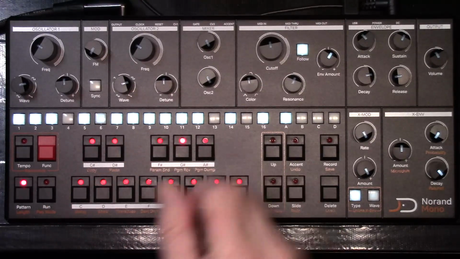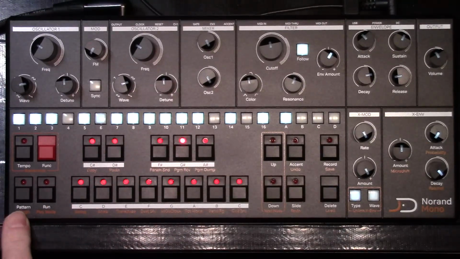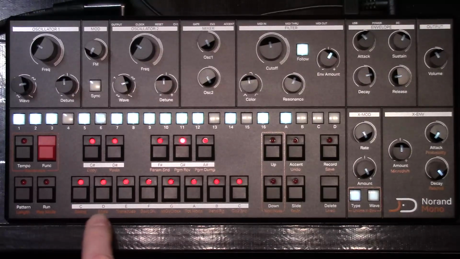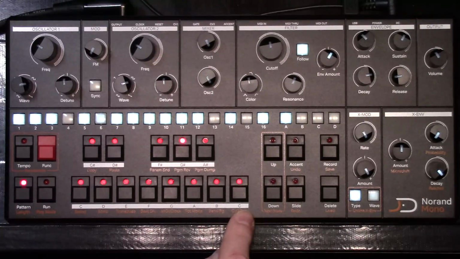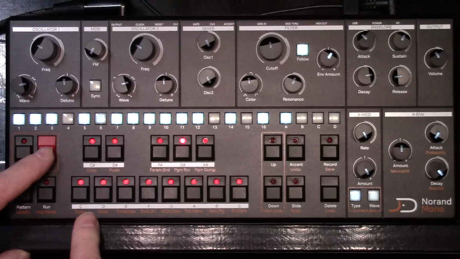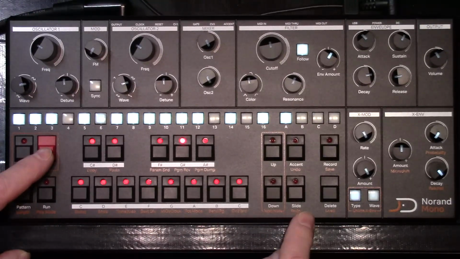Little mini keyboard here. Basic controls to get into pattern mode, to run, to select the tempo, and the important function knob here. You notice this writing in, well, it's orange. We'll call it red, so the red function button activates whatever's written in red.